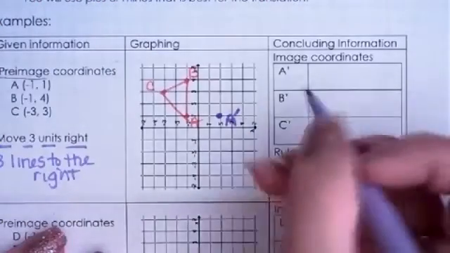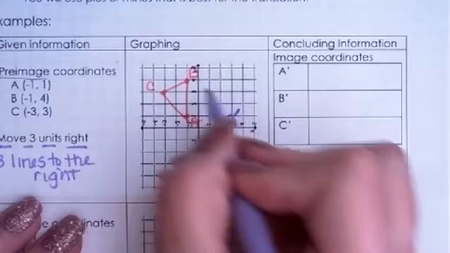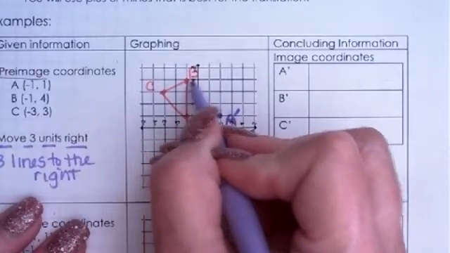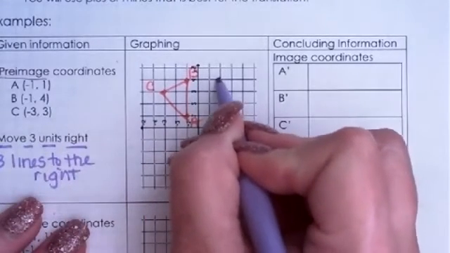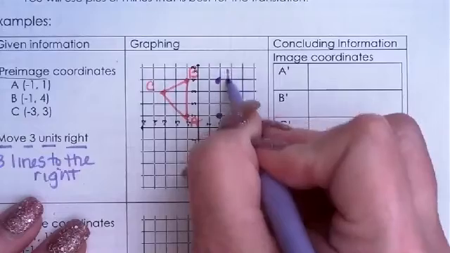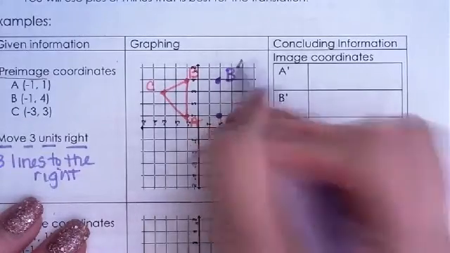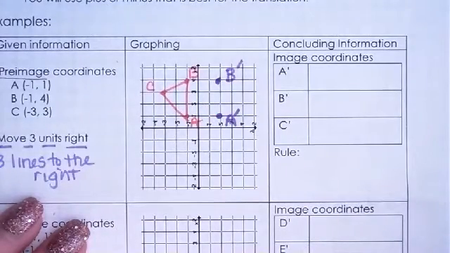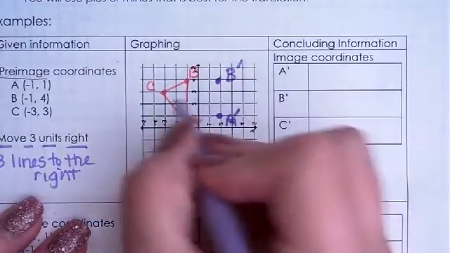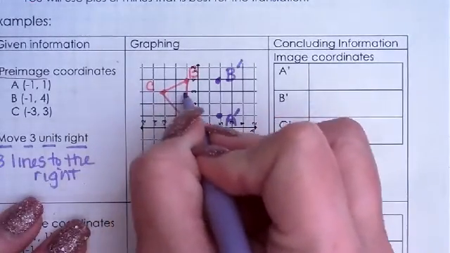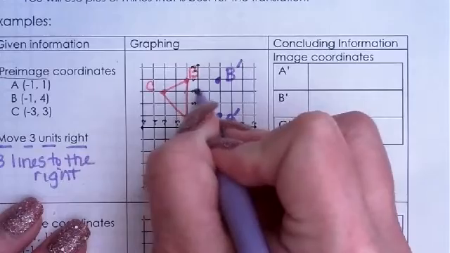Okay, same thing with B up here. I'm going to take B and slide it 3 units to the right, 1, 2, 3, and put a dot. And I'm going to label this point B prime. And I'm going to do the same thing for C. I'm going to slide it over 1, 2, 3 right here.